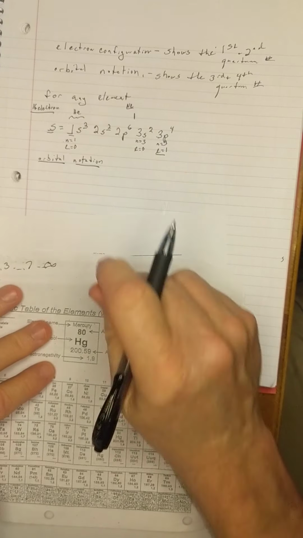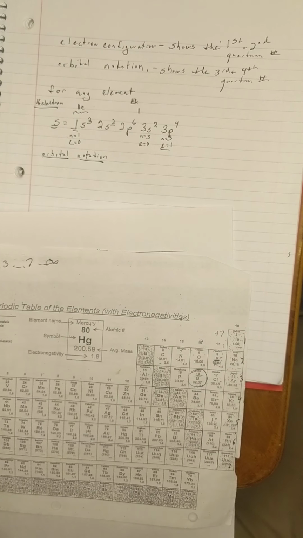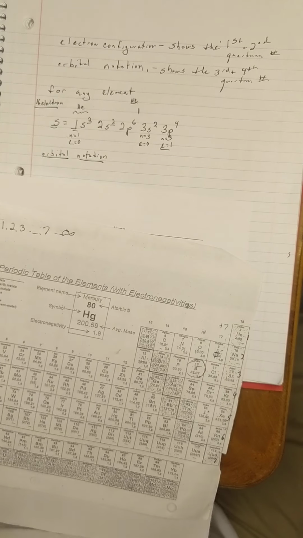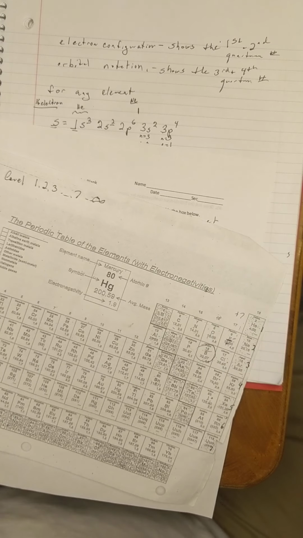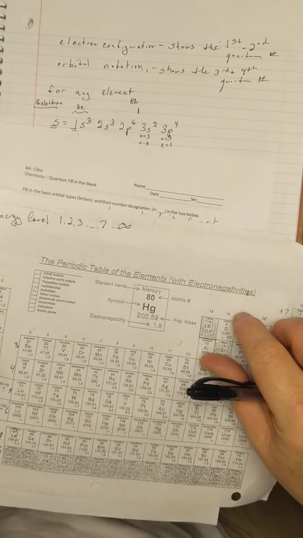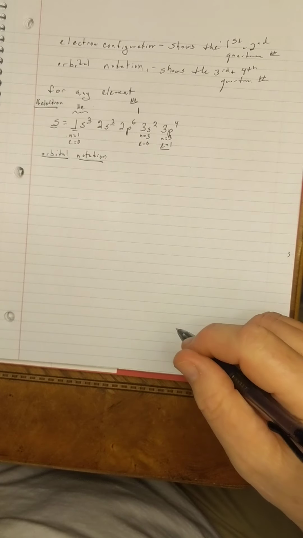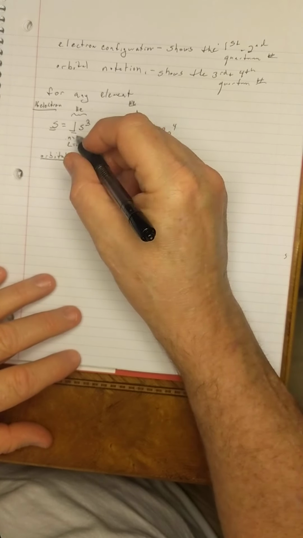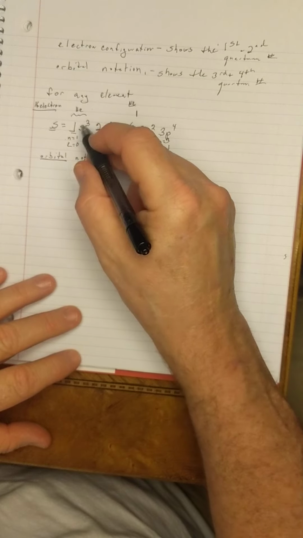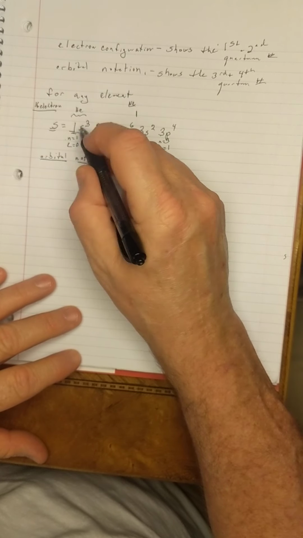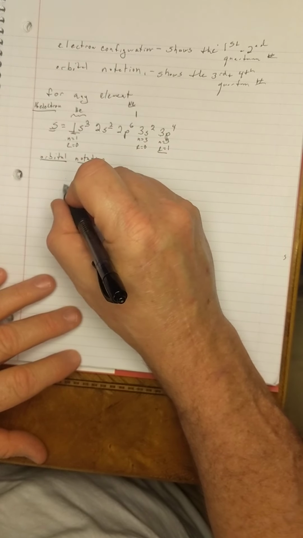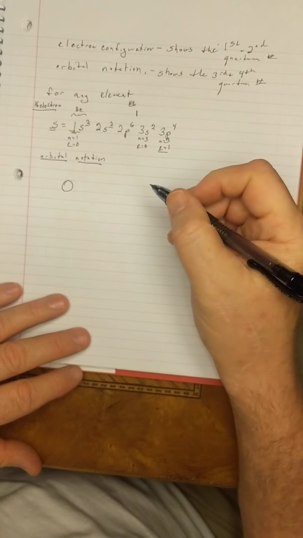What they do is, I like to use circles. Some people use lines. Some people use X's, squares. I like circles because to me orbitals are kind of circular. So you're going to notate every orbital with circles. Well, if I have an s, you only get one circle.